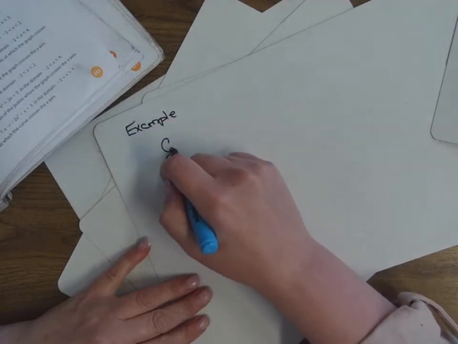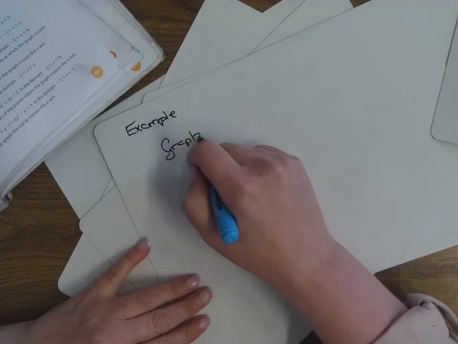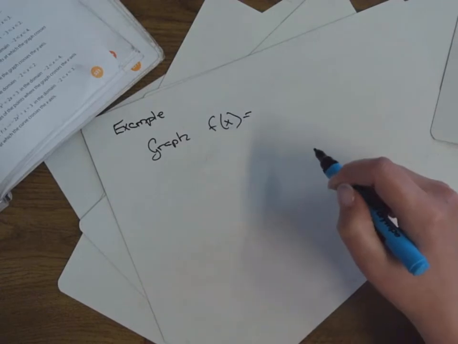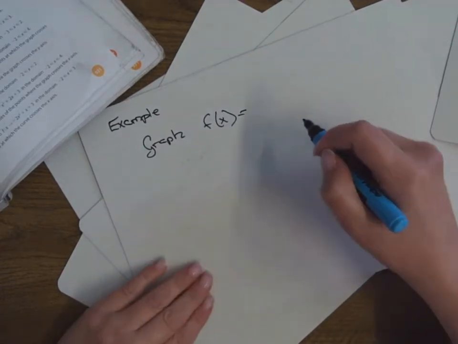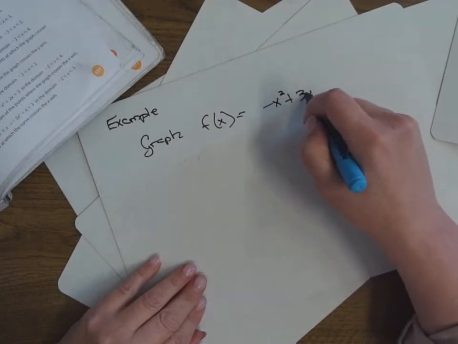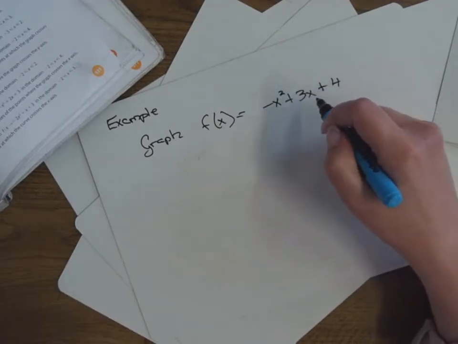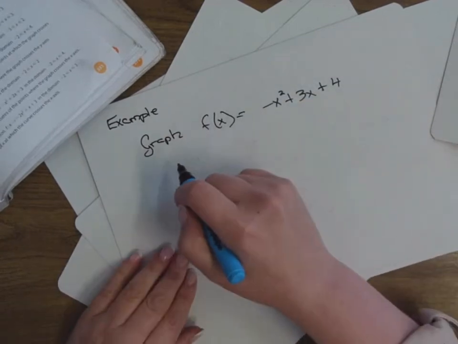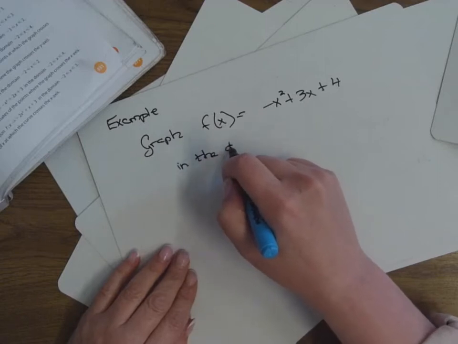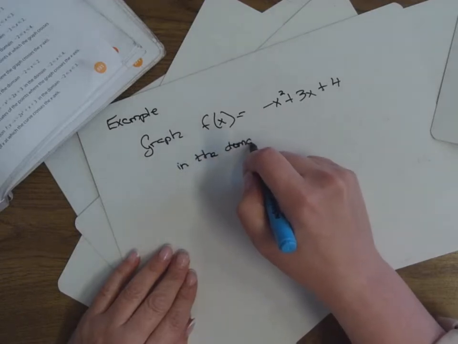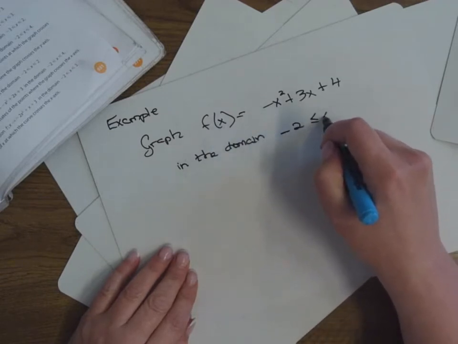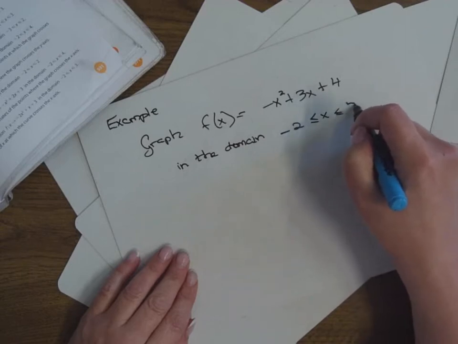Graph the function f of x is equal to minus x squared plus 3x plus 4 in the domain, and remember domain is the inputs, all the inputs. So minus 2 is less than or equal to x is less than or equal to 5.